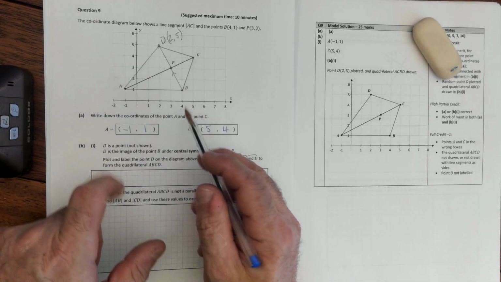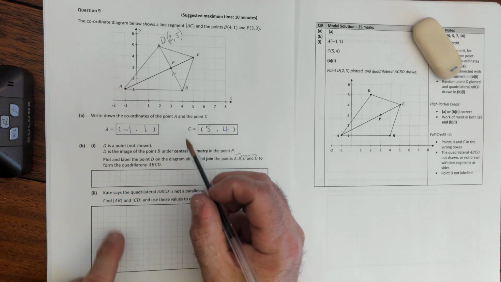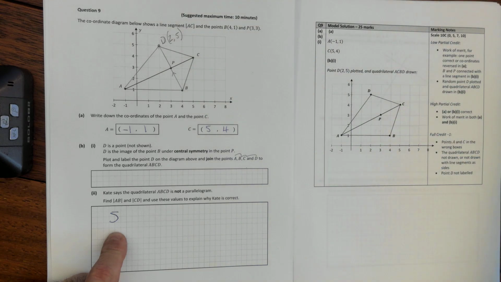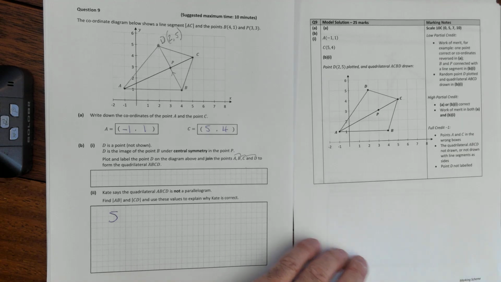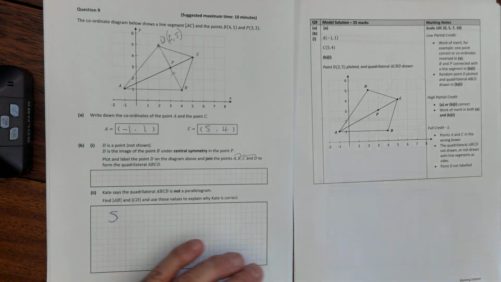The difference in the y's will be nothing. So you end up getting 5 units.